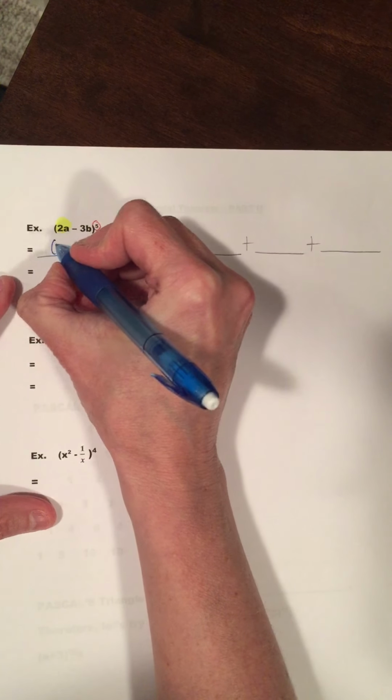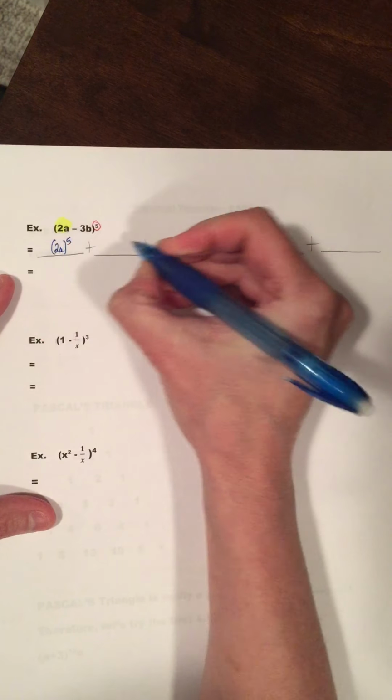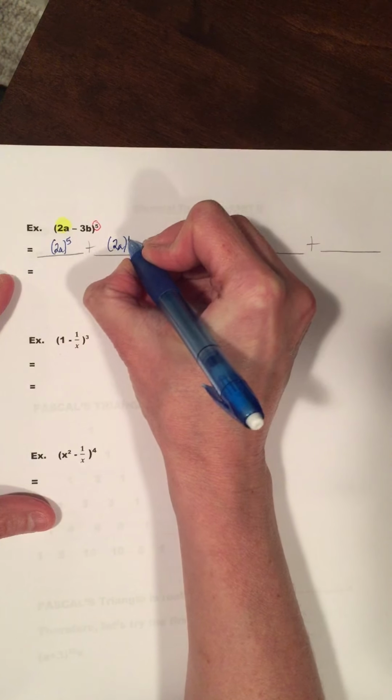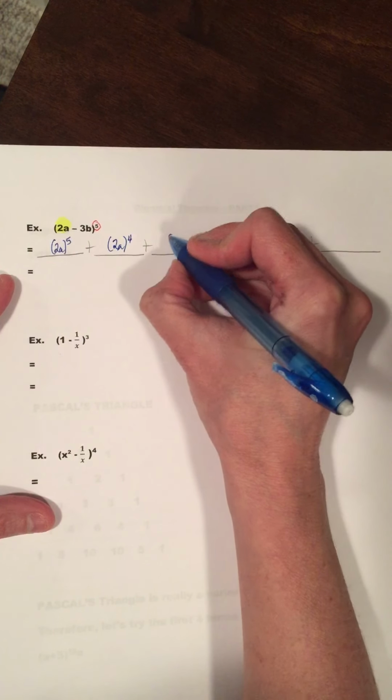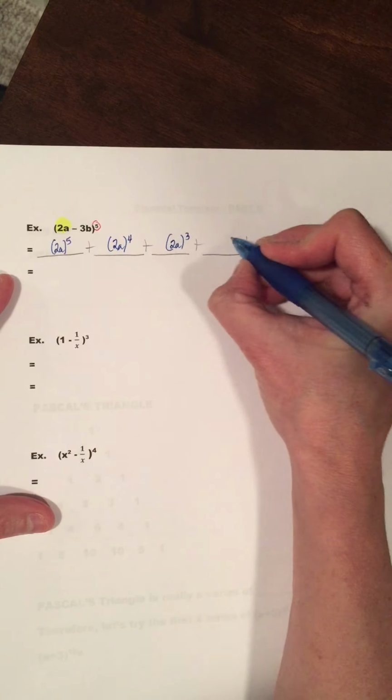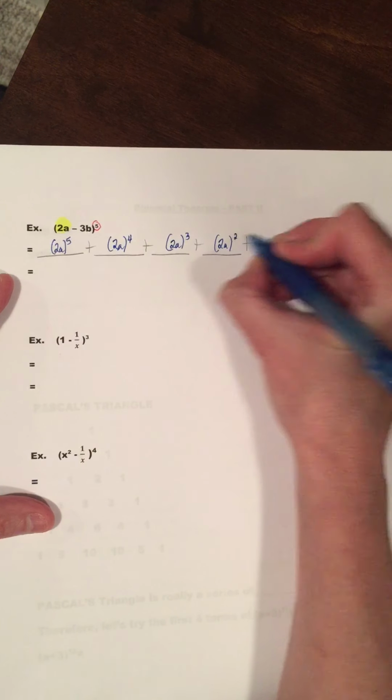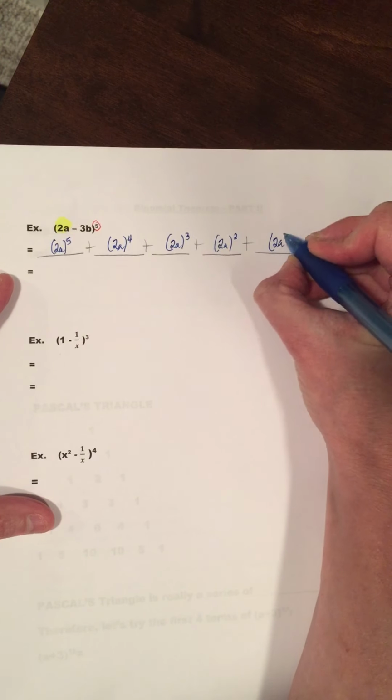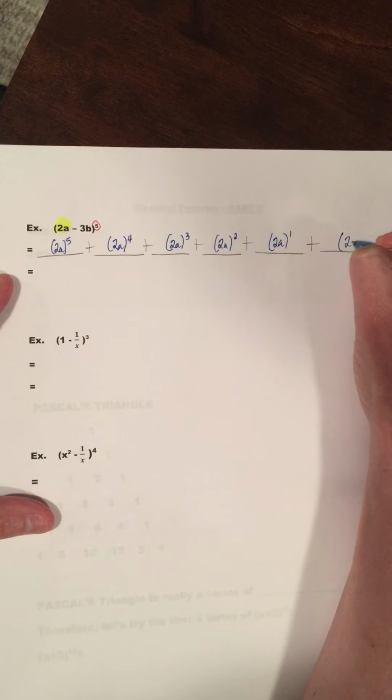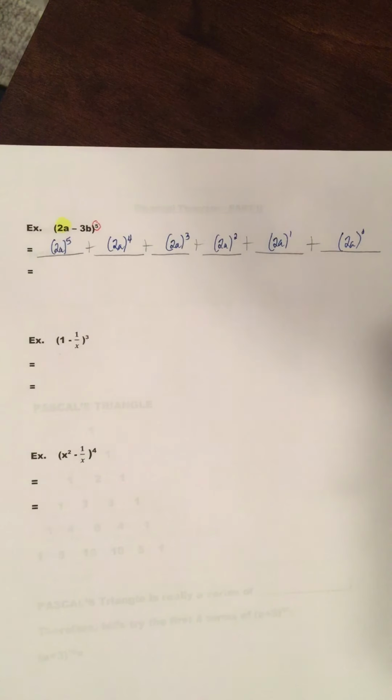So that's going to be 2a to the 5, 2a to the 4, 2a to the 3, 2a to the 2, 2a to the 1, 2a to the 0.